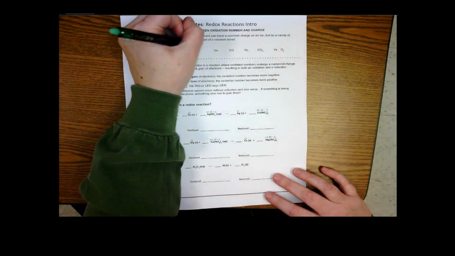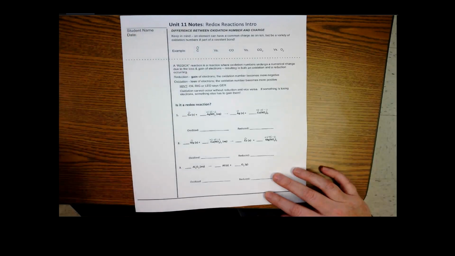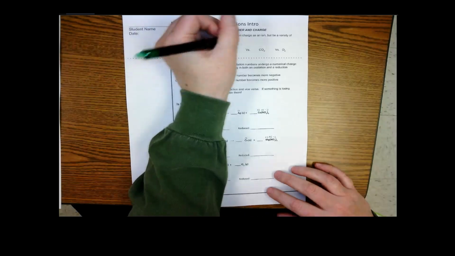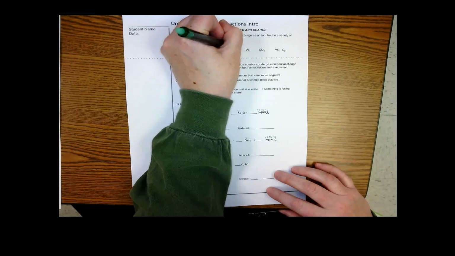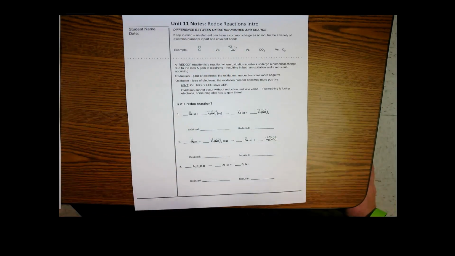So for example, here, carbon is by itself, so its oxidation number is 0. Then, when it's bonded in carbon monoxide, the oxygen has a -2 oxidation number, which means the carbon has to have a +2 oxidation number. So carbon does not always have the same oxidation number.